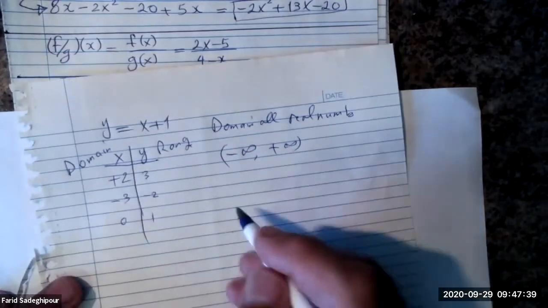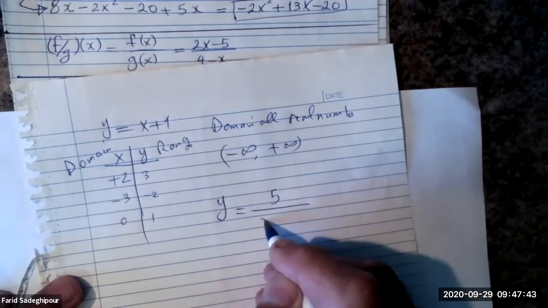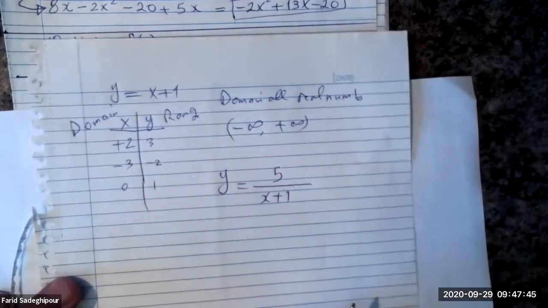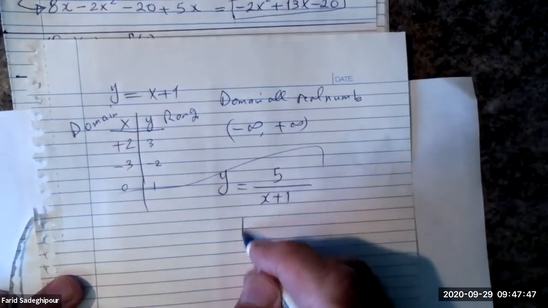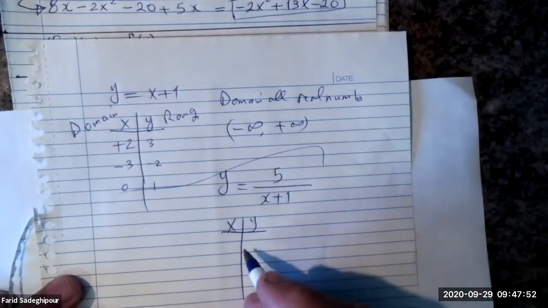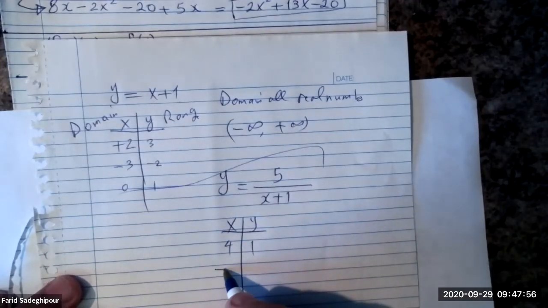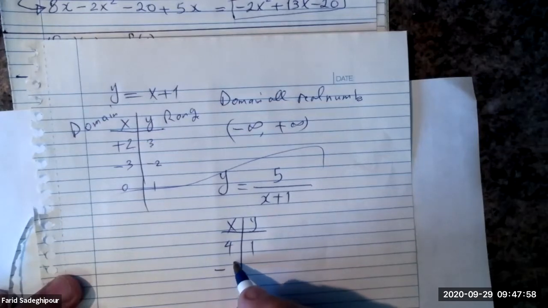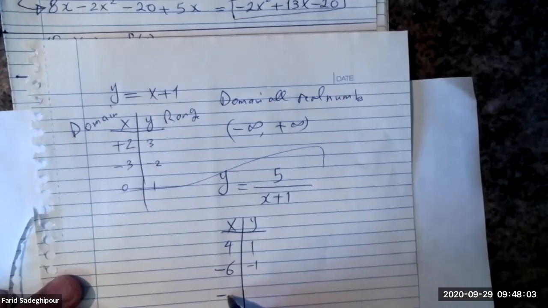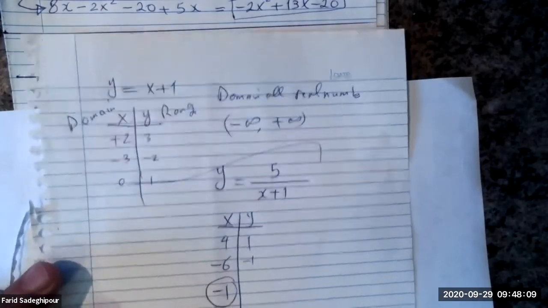Just in case of a fraction, let's say you have equations like this. I cannot do the same thing for these problems. Why? Because you could substitute any number except -1. You cannot substitute -1 here.